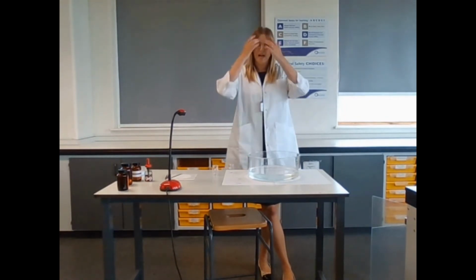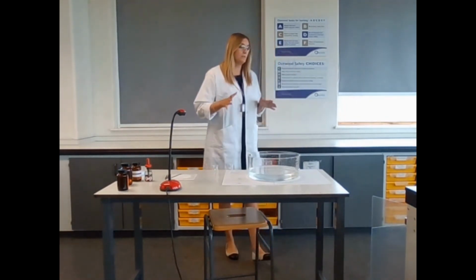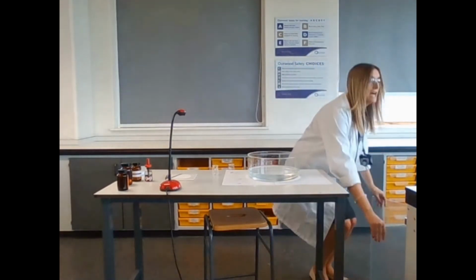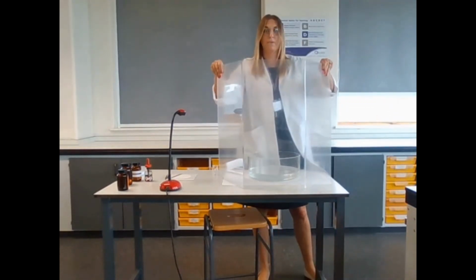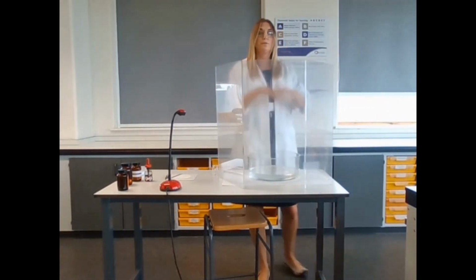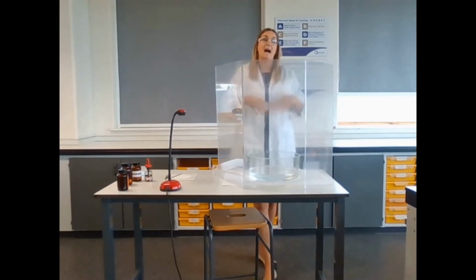Now, if I was doing this in my classroom with all of my students, I would have a safety screen over this experiment to protect them from any harm.